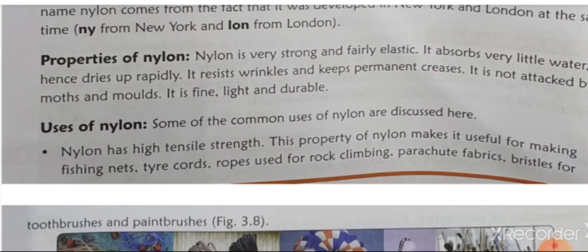Properties of nylon are: nylon is very strong and fairly elastic. It absorbs very little water, hence dries up rapidly or quickly. जल्दी सूख जाता है. It resists wrinkles and keeps permanent creases. It is not attacked by moths and molds. छोटे जो कीड़े होते हैं रेशम के और जो molds होते हैं उनसे इनको कोई फर्क नहीं पड़ता. It is fine, light and durable. बहुत दिनों तक चलने वाला, लॉन्ग टर्म यूज में यूज होने वाला है नाइलॉन.